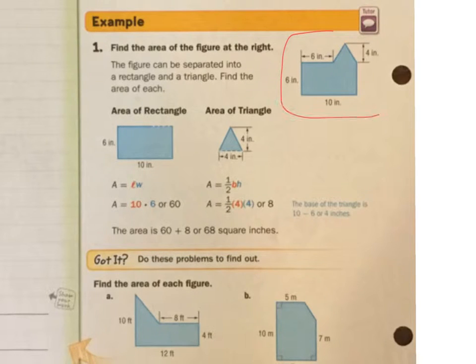So we're looking at this figure right here, and we have a couple things. If I draw a line right here, well, it's not very straight, but it's pretty good. Now I have a rectangle here and a triangle here. All I have to do is find the area of the rectangle and the area of the triangle and then put them together. This rectangle, based on these dimensions, is 6 by 10. So length times width equals 60.